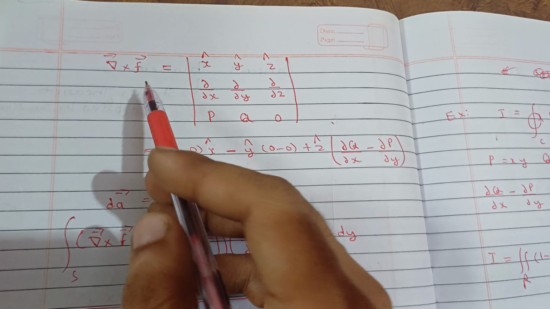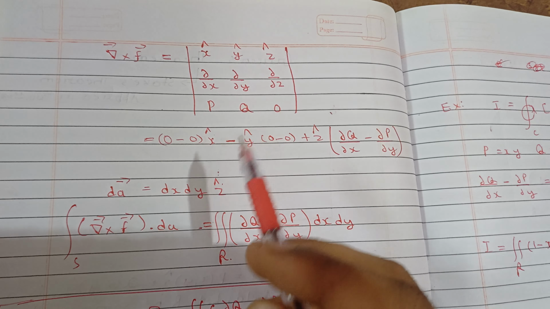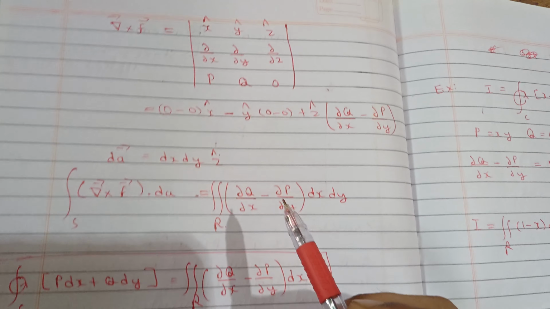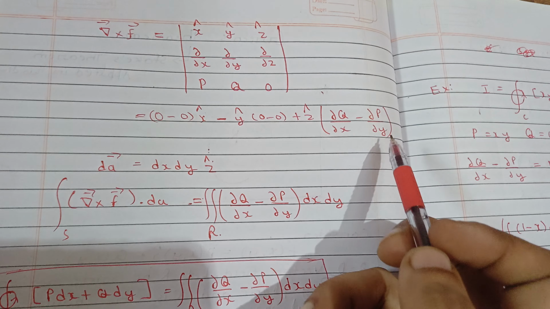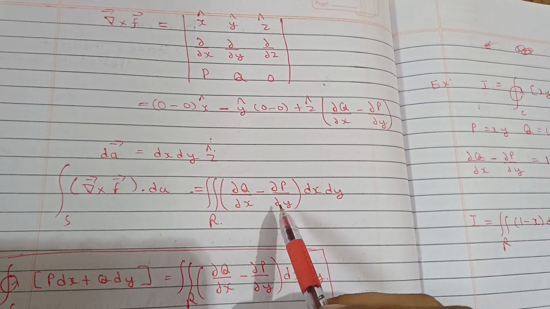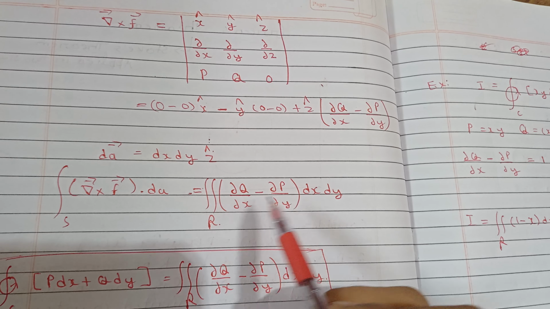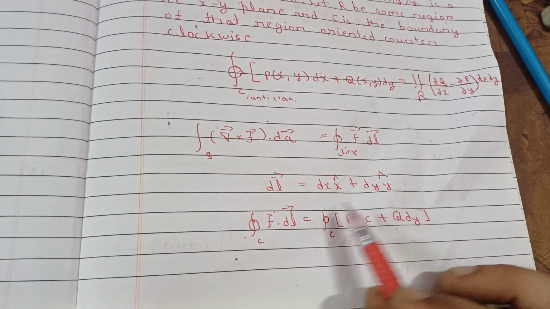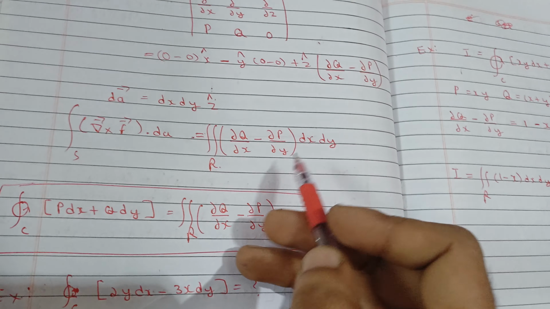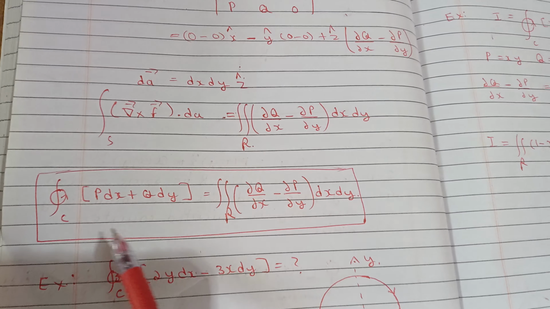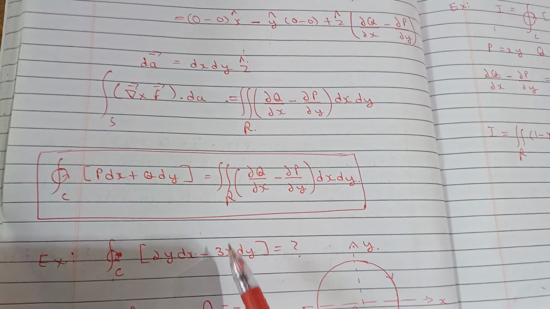Now we have del cross F, and dA in the 2D plane will be dx dy z cap. So del cross F dot dA will give you this multiplied by dx dy. This is equal to the left hand side, and the right hand side of Stokes' theorem is equal to the line integral. So we can write this equal to this from Stokes' theorem. This is your Green's theorem derived from Stokes' theorem.